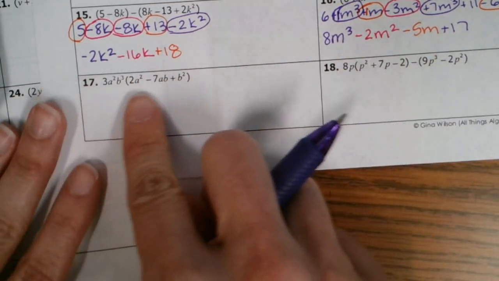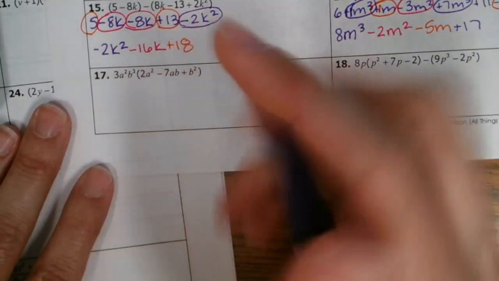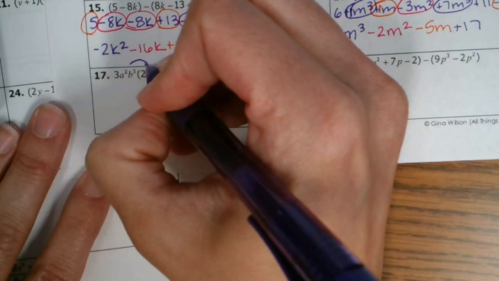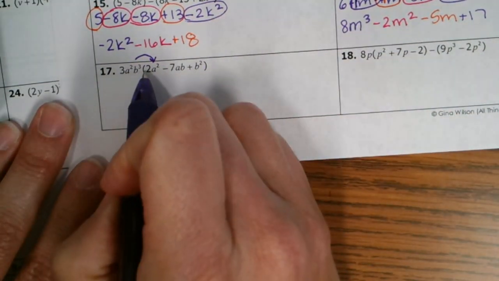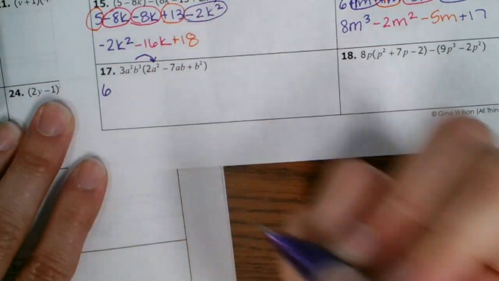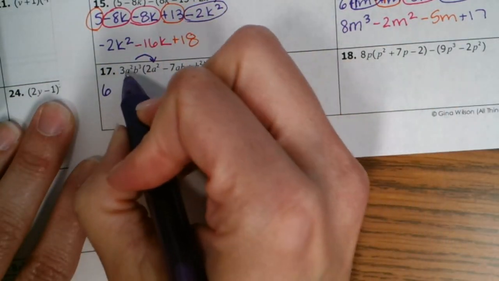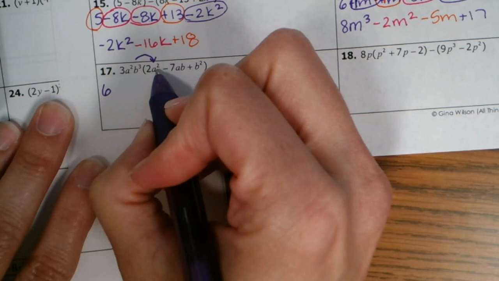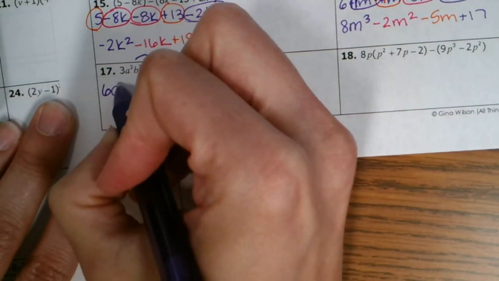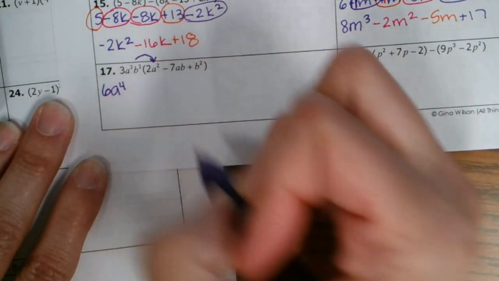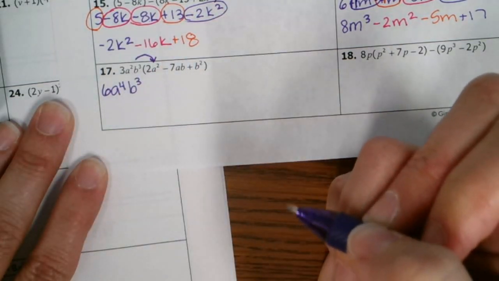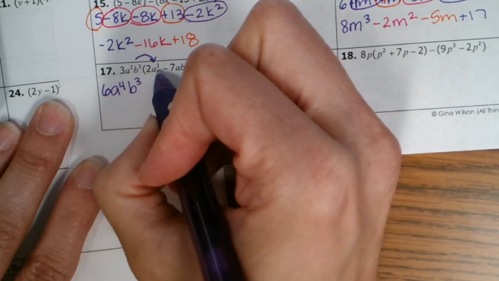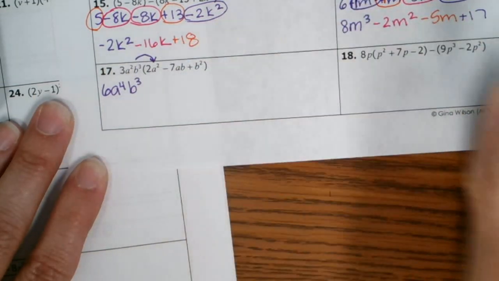Now, when we're multiplying like this, we're distributing what's on the outside to every piece that's on the inside. Coefficient times coefficient, so 3 times 2 makes 6. A squared times a squared gives me a to the 4th because we do 2 times 2. And then that b to the 3rd just gets repeated. There's nothing to put that together with for this term.